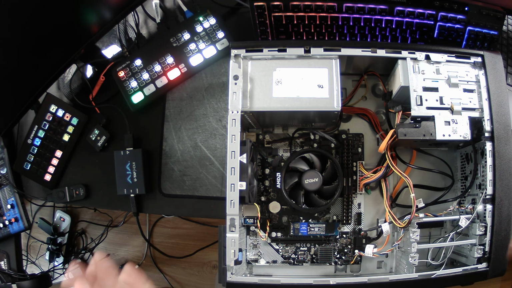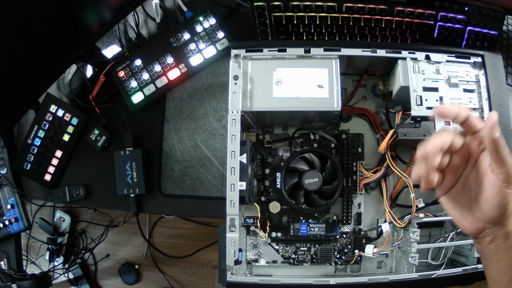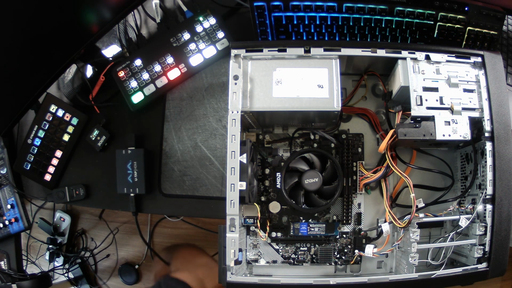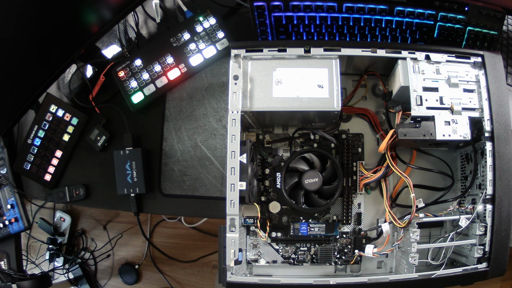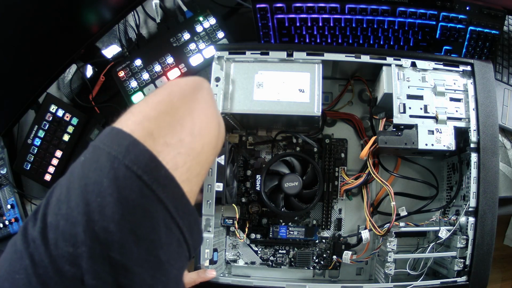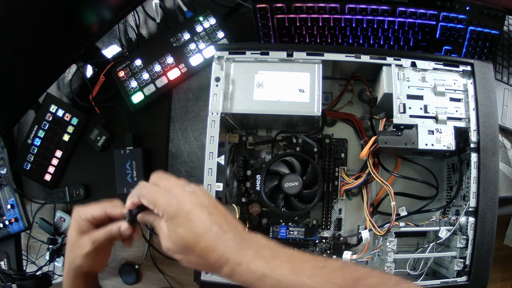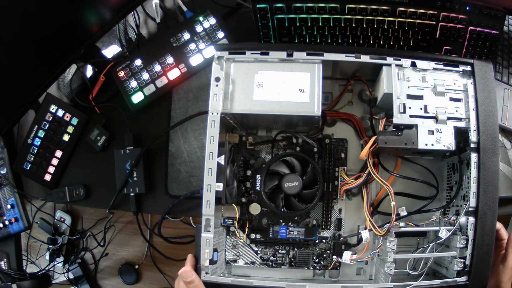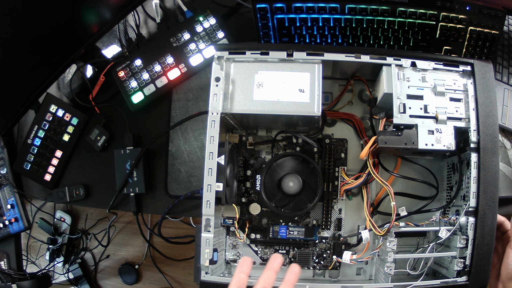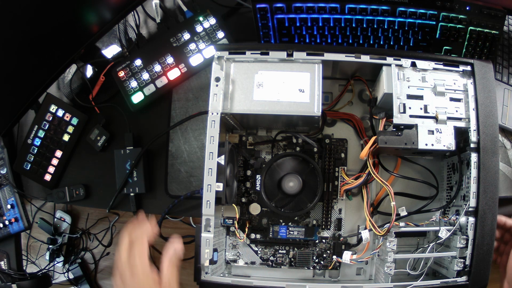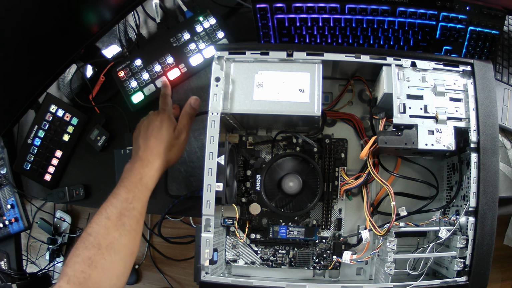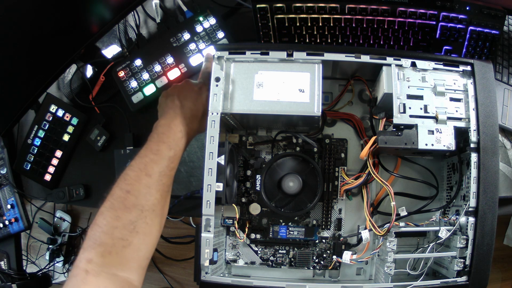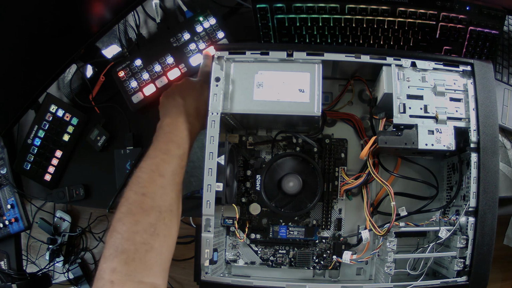So let's take this thing apart, shall we? All right, so the transplant is done. Let's go ahead and actually do the main test right now. Do we get an image? All right, so let's plug this up, give it some power, and let's see, does it start up? All right, we got motion, and I am going to switch it over here, and we should hopefully see what's going on in the system.